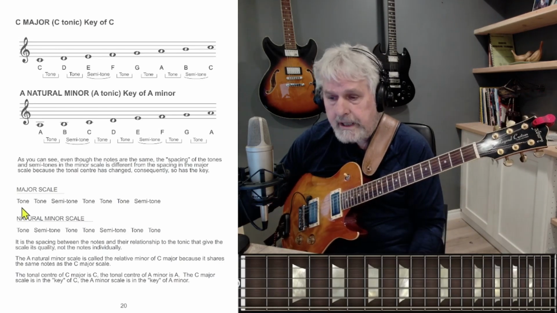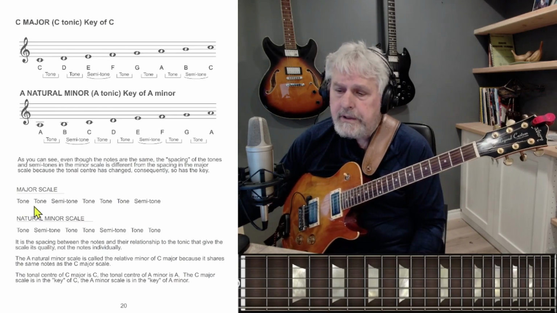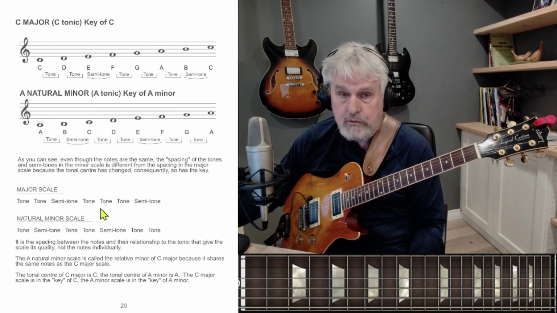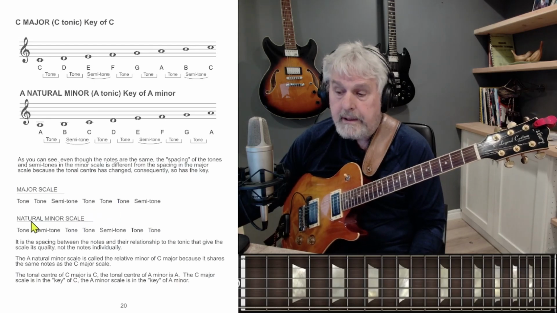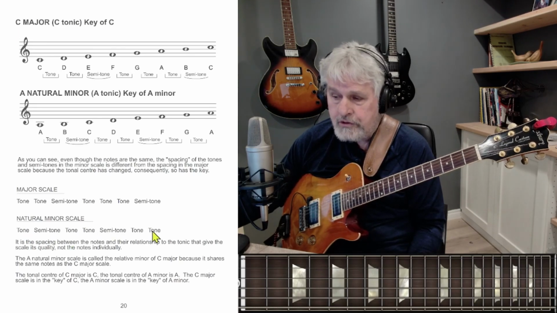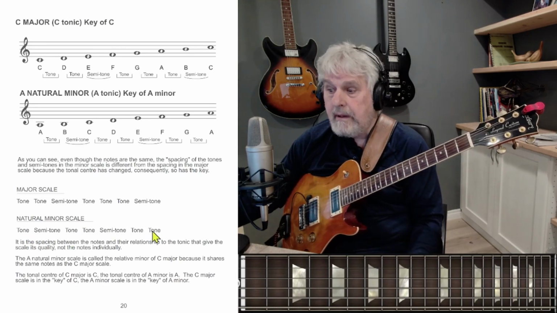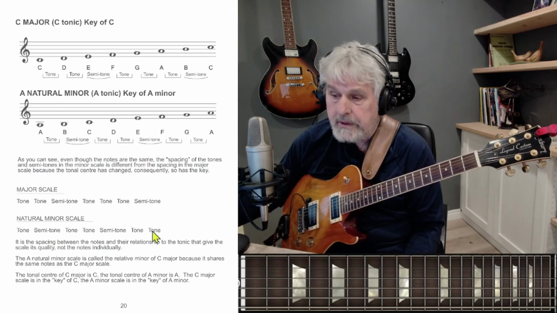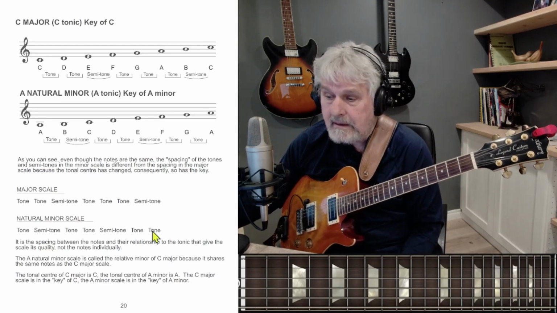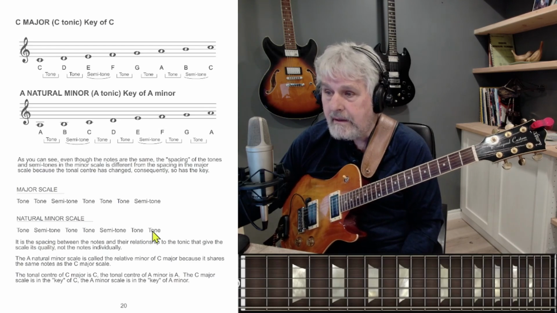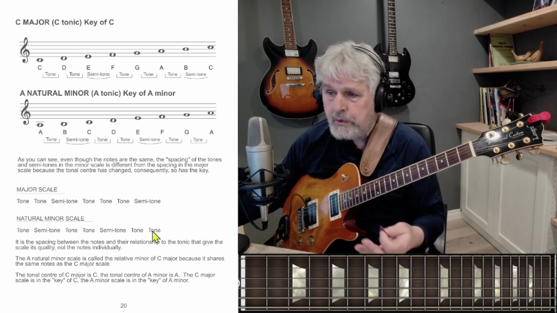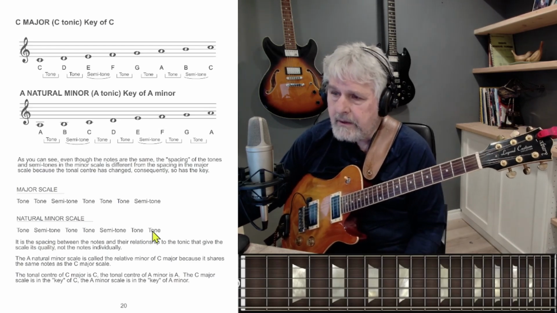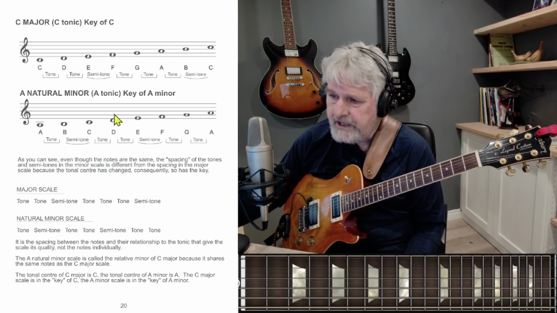So the major scale, the distances between the notes are tone, tone, semitone, tone, tone, tone, semitone. In the natural minor scale, the distances between the notes are tone, semitone, tone, tone, semitone, tone, tone. Very different arrangement of tones and semitones, which creates the sound of the scale. The distances between the notes create the scale sound. All right, we're using the same notes.